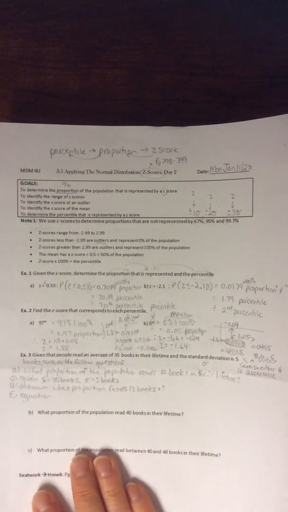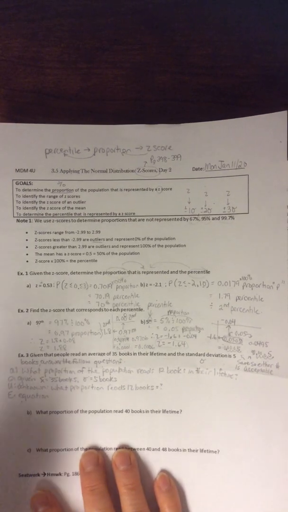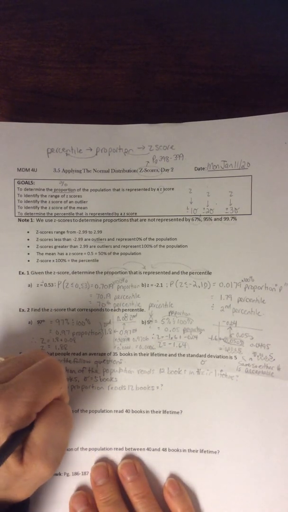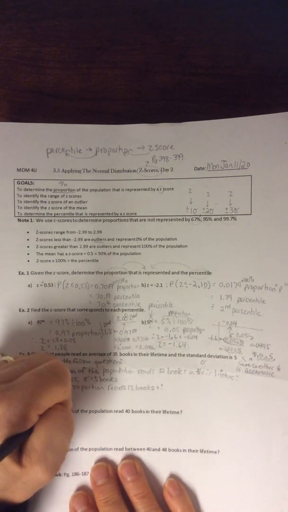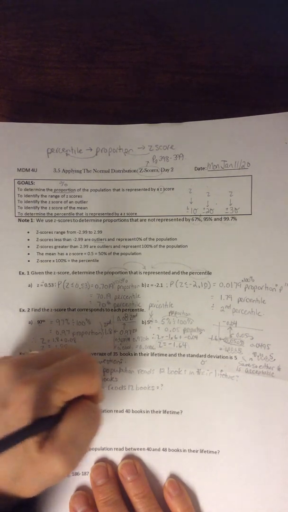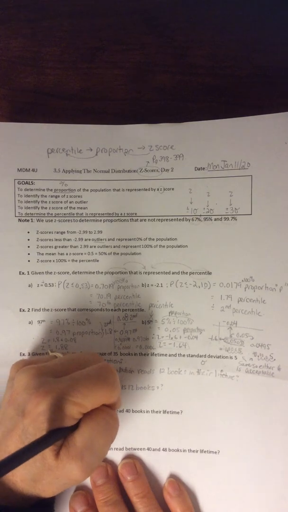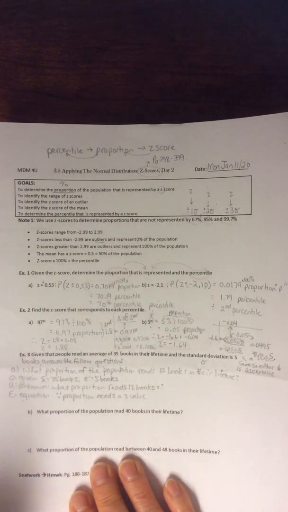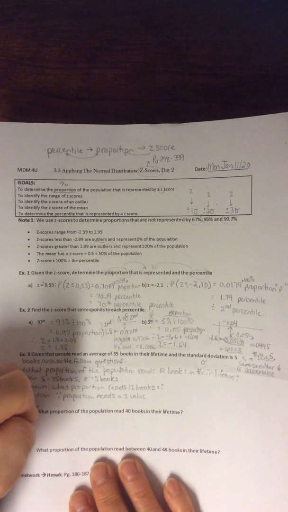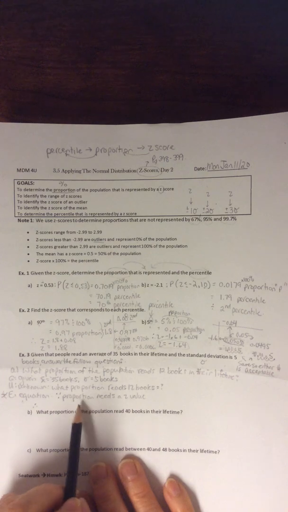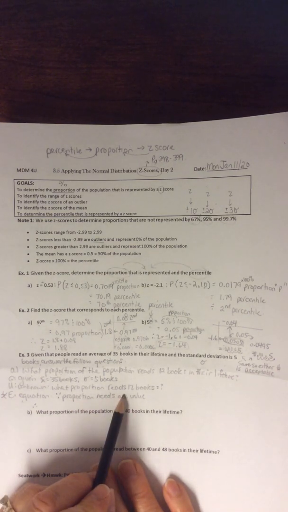Now, what I have to know is that to find a proportion, I need a Z value. Since proportion needs a Z value, knowing which one to use, I have to connect the word proportion to a Z value. Those interact with each other.